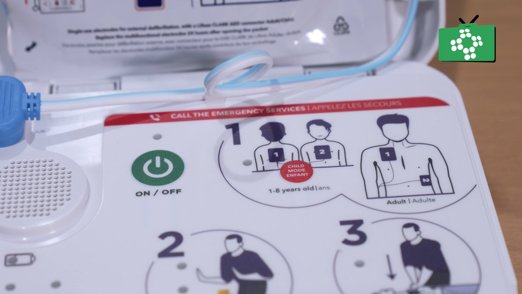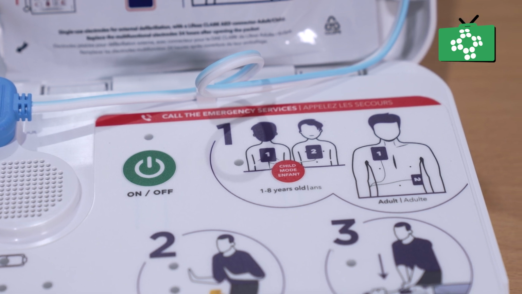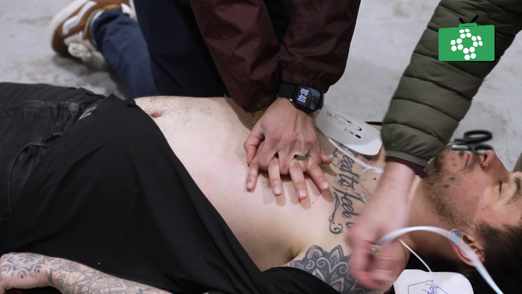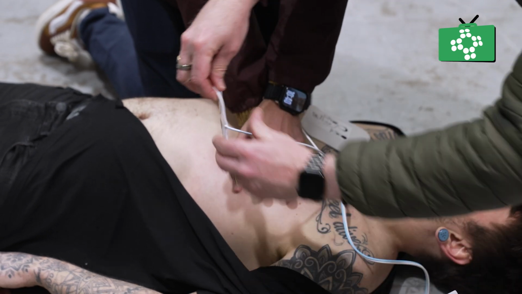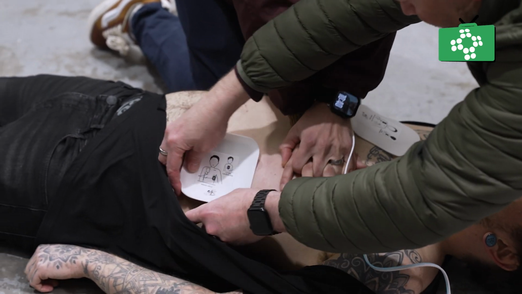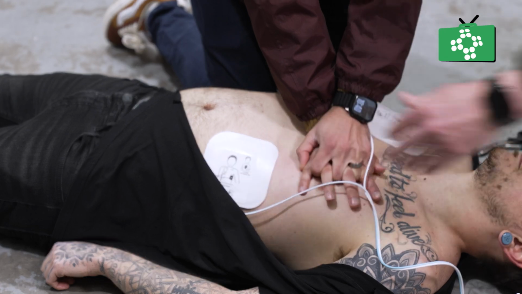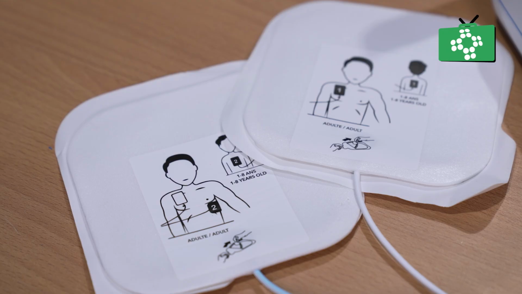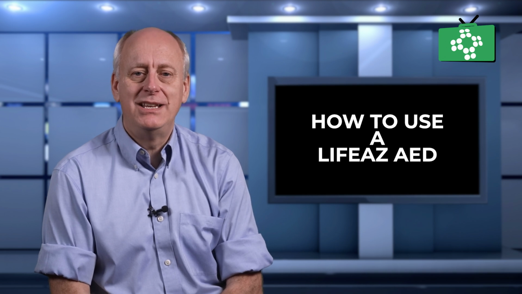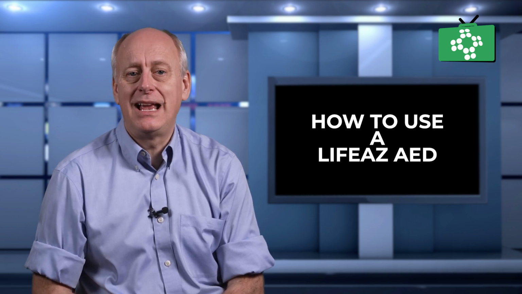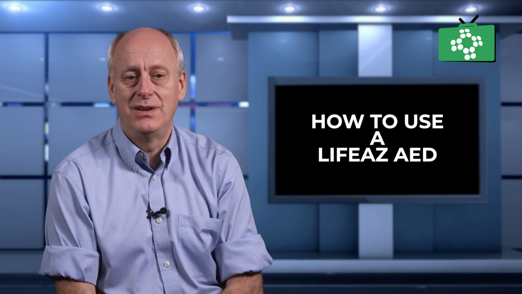Select adult or child configuration by adjusting the settings. One pad goes just below the collarbone on the victim's right side of their chest. The other pad goes under their left armpit on the side of the chest. For infants and children, the pads go on the front and back as shown on the diagram on the pads. Press the pads firmly onto the skin to ensure full contact and allow for effective electrical conduction.